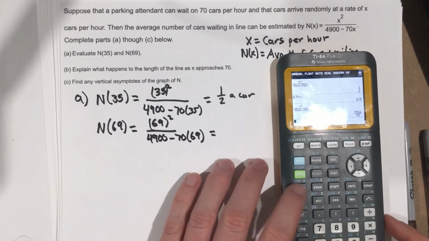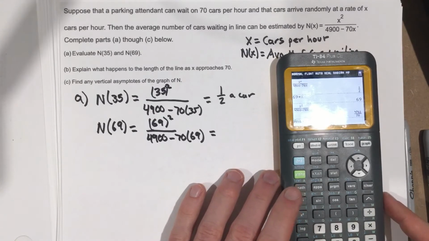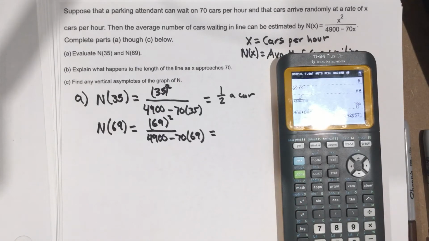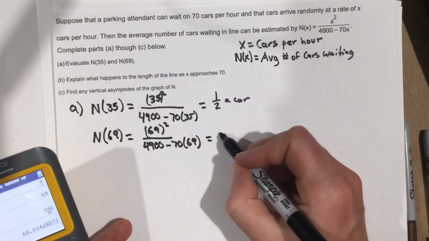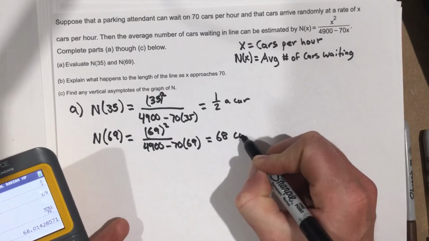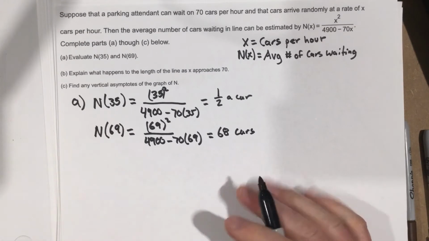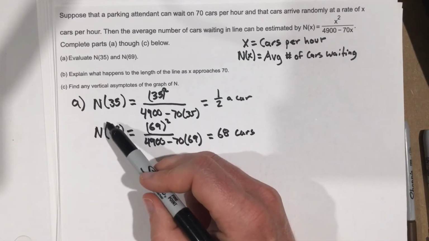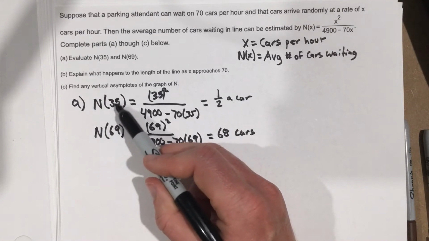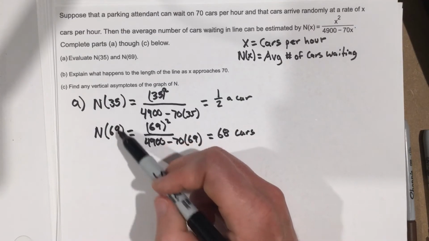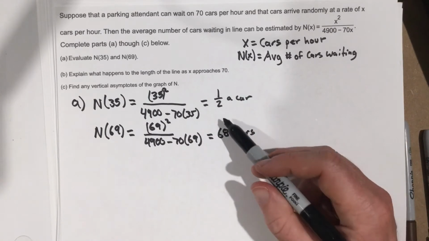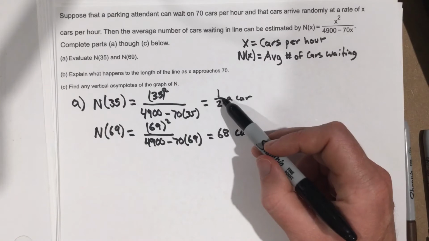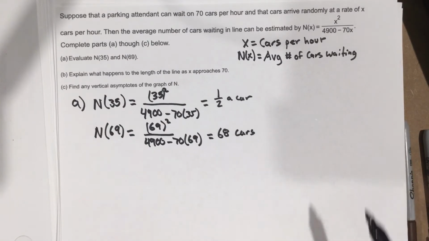And let's do math decimal, 68.68. So 68 cars. Holy smokes. So we went from 35 cars per hour arriving randomly to 69 cars per hour arriving randomly. And now we're waiting, right? Instead of half a car, we're waiting 68 cars at a time. Holy smokes, that's a lot.